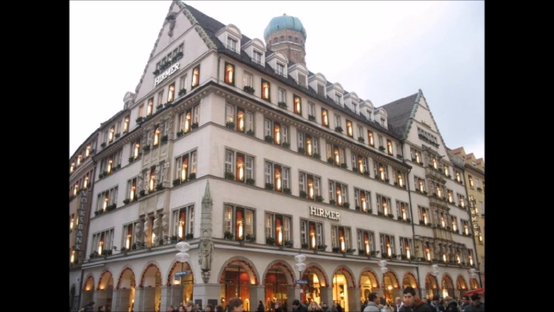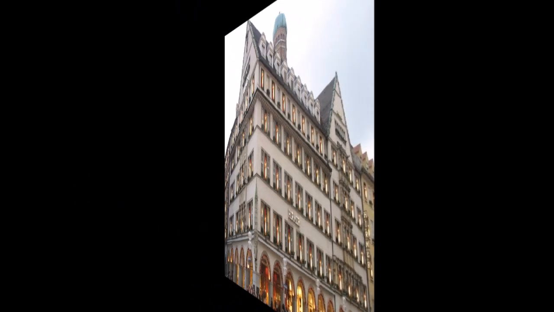This Hermer Building is a pretty famous building in Munich just because it looks so pretty. It was also decorated for the holidays. It's just a men's fashion store, so it's not anything really significant or historical, but just one of the really pretty buildings in Munich. Munich had a lot of beauty.